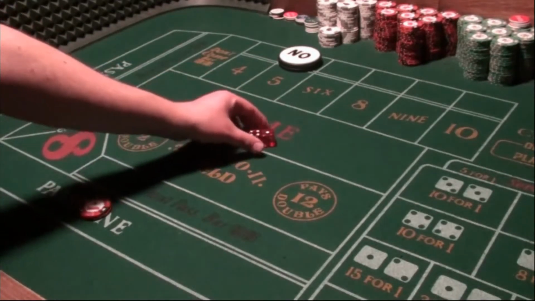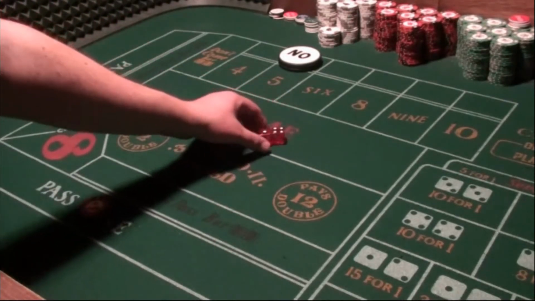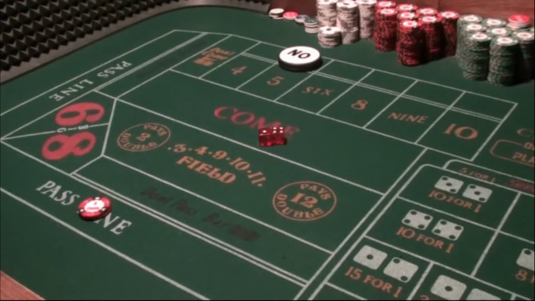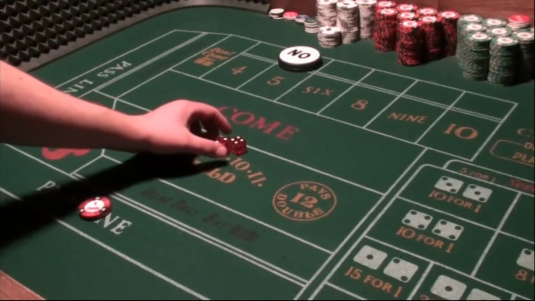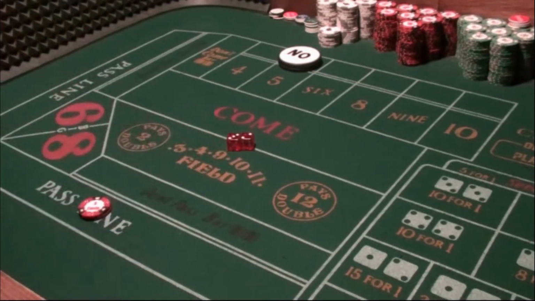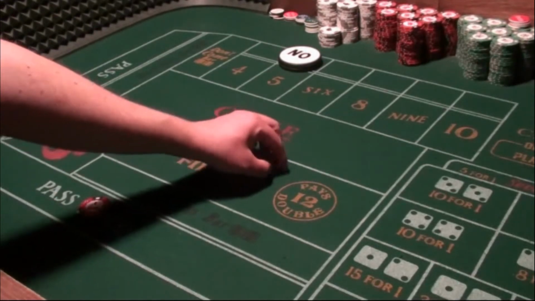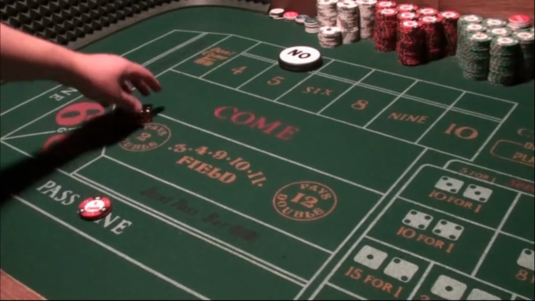5. 4 and 1. Okay, it's one combination. 1 and 4, the other way around, just like I explained earlier. That's a combination. And yes, 2 and 3 equals 5, and 3 and 2 equals 5. Okay, so there's your 4 combinations on the 5. Same thing for the 9. That's the 9: 6 and 3, 5 and 4. It's the same thing.